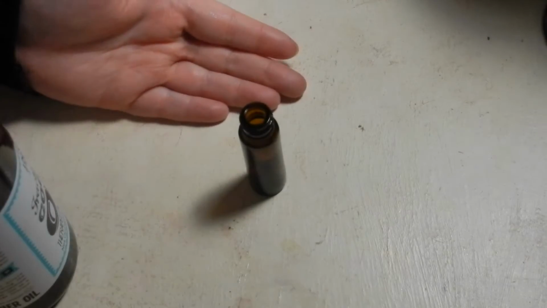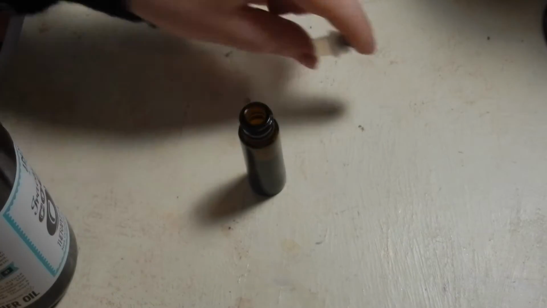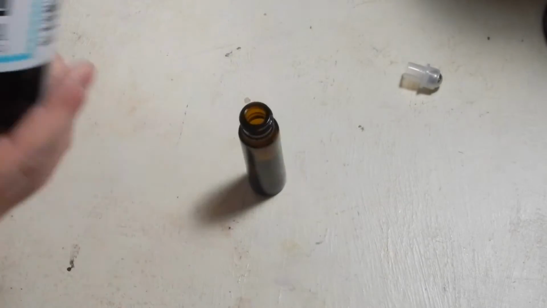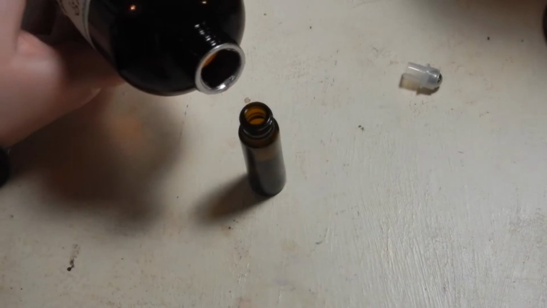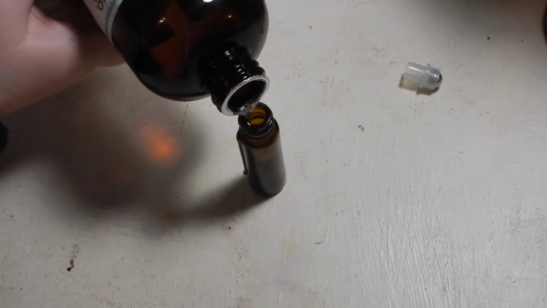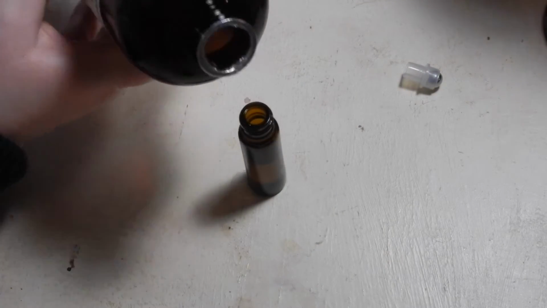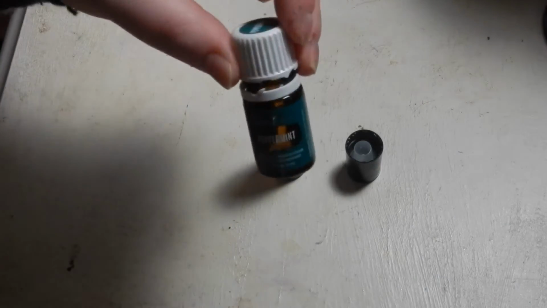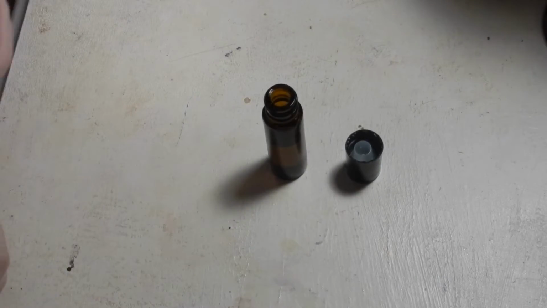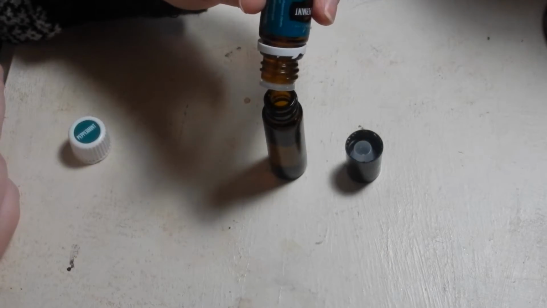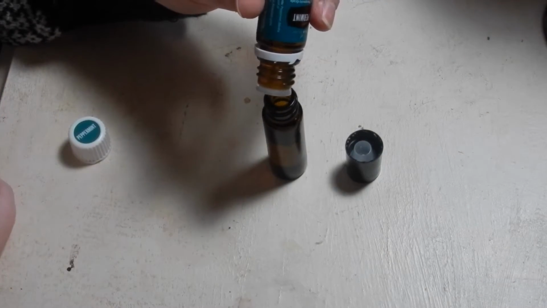So here's my roller bottle, and here's the little metal baller that's gonna go on top. And I'm gonna take my fractionated coconut oil and I'm just going to very carefully pour that in about 3/4 of the way up. Then I'm going to grab my peppermint essential oil and drop this in there. Based on the fact that I've got like 1.5 tablespoons, I'm gonna do like 30 drops of peppermint oil.